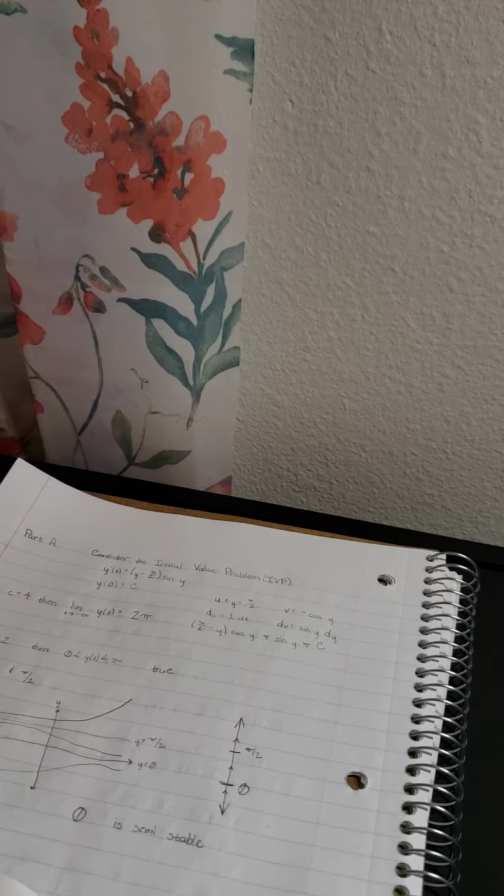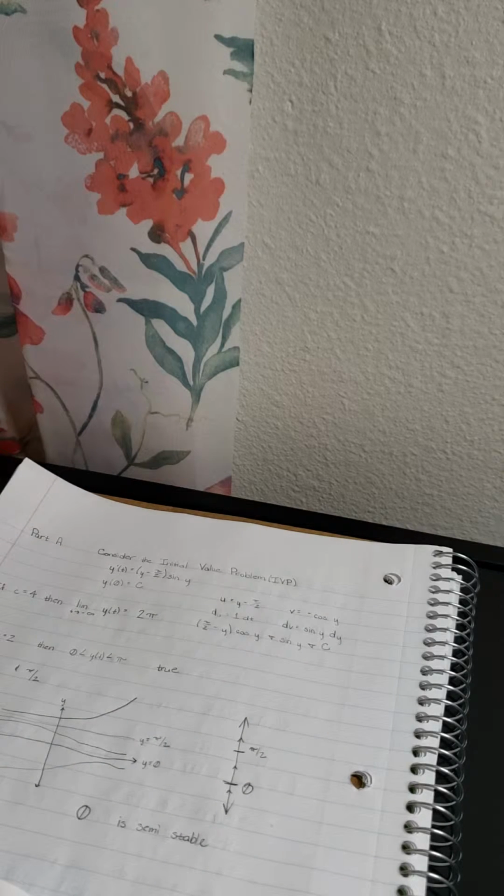Right. And furthermore, we have a true-false. The true-false for this is if c is equal to 2, then y of t is between the range of 0 and pi for any t in the range of negative infinity to infinity. And from our true-false subjects, we show that it is true.